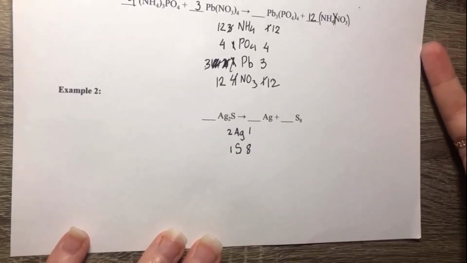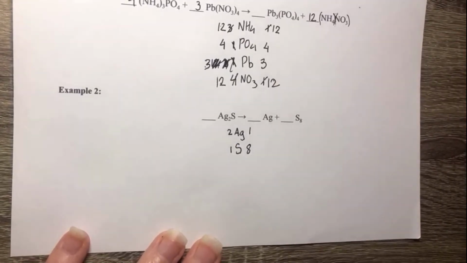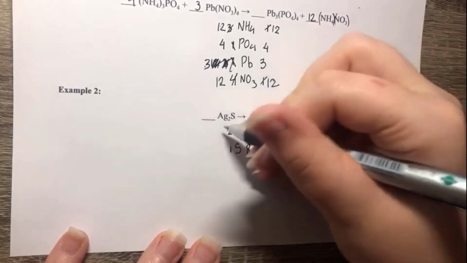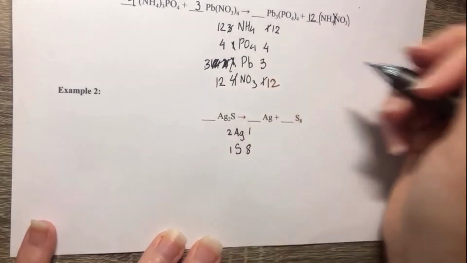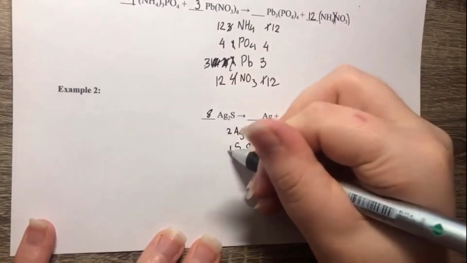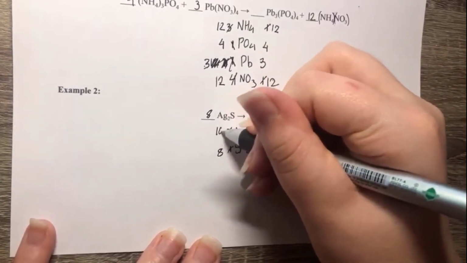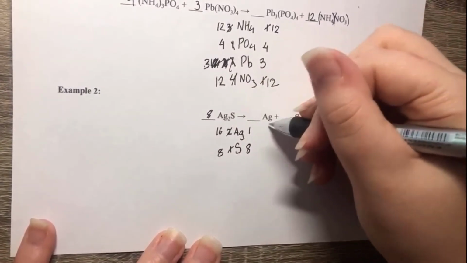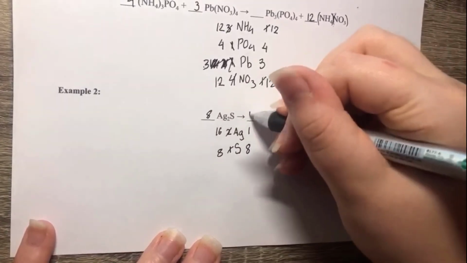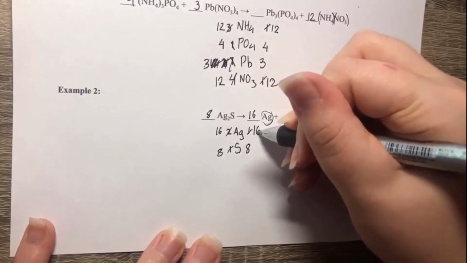So the easy thing we could probably do is to try and get the 8 to be equal. So let's just put an 8 over here to make that 8. And then as you'll see, that's going to be 16 on this side. And then there's just one of these since it's just in elemental form. So we can just put the 16 here and they're equal.